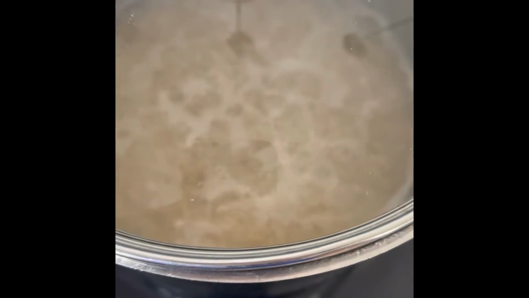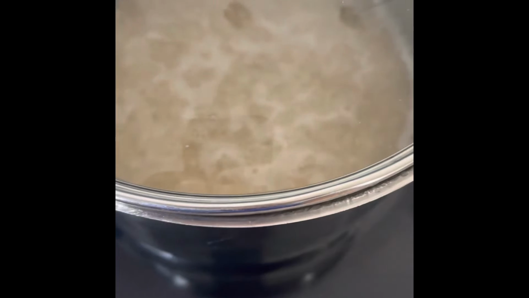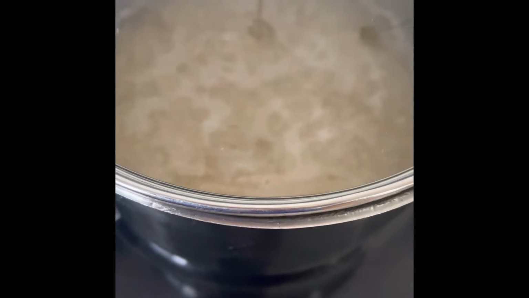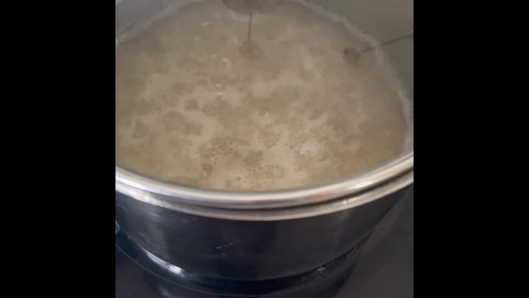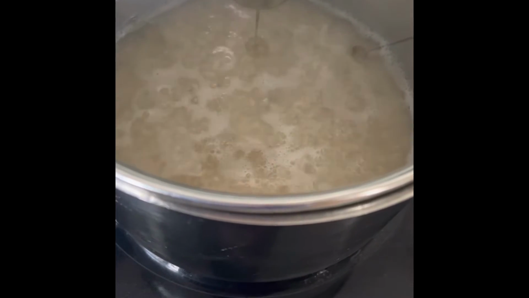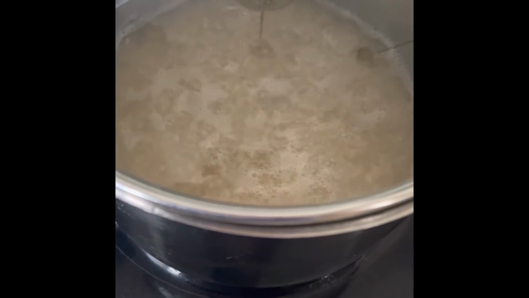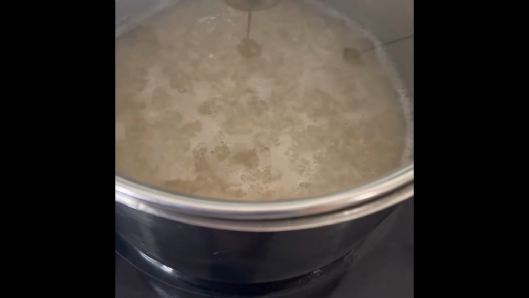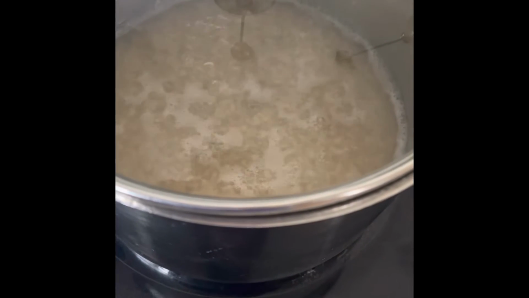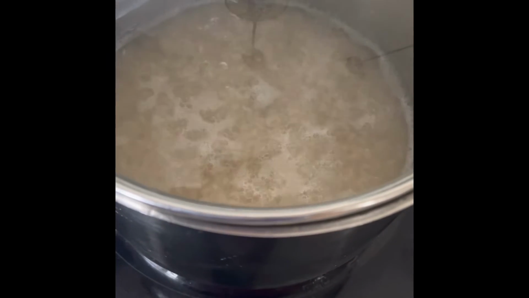I wait for about 5 minutes and then check back up on the rice, and it is looking like the water is finally starting to absorb into the grain, which is expanding the rice, and at the same time the heat is softening the starch of the rice and getting rid of the hard shell that it initially had.